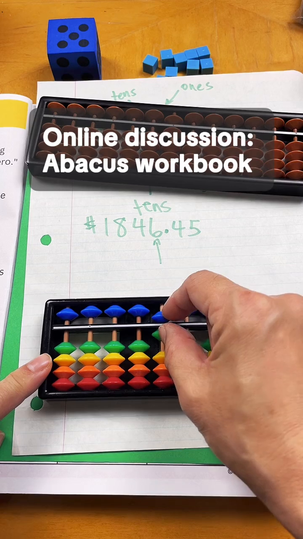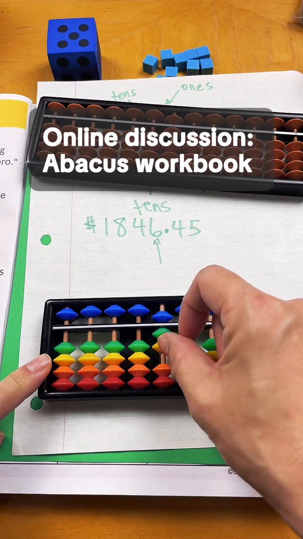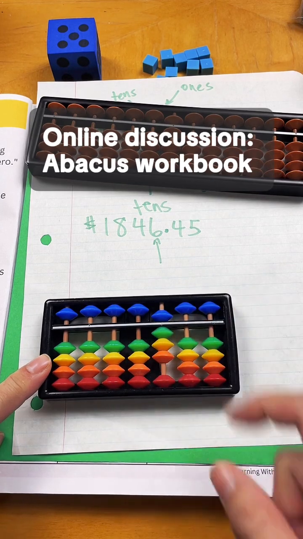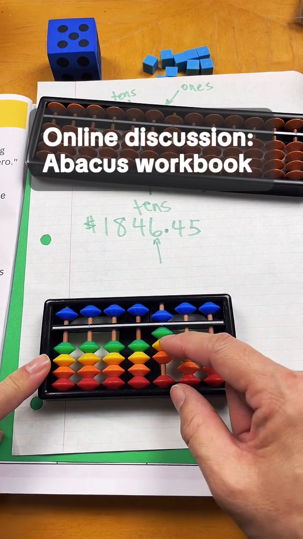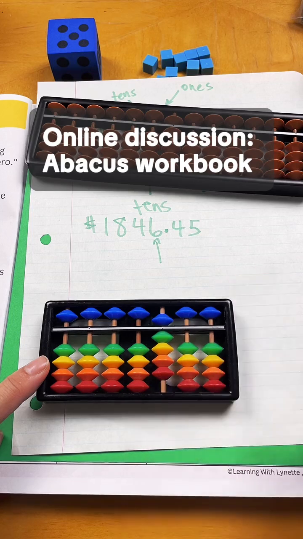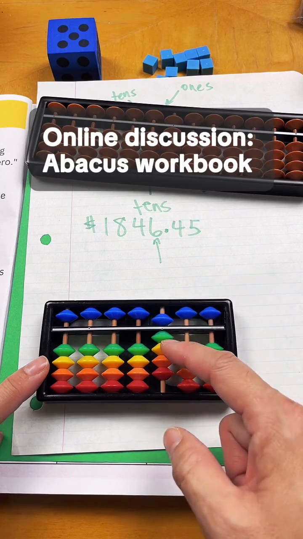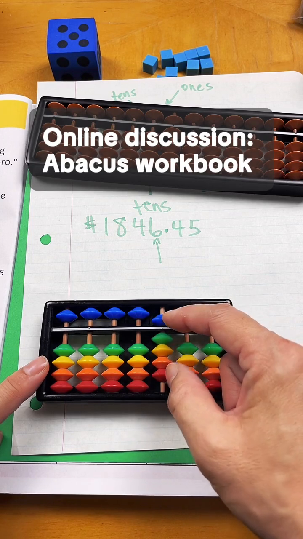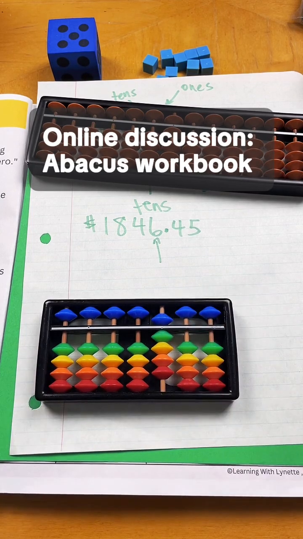So we can count on 5, 6, 7. We added 1 bead and we get 8, right? 5, 6, 7, 8. And then we get 9. 5, 6, 7, 8, 9. 4 plus 5 is 9. So that's counting on the abacus.